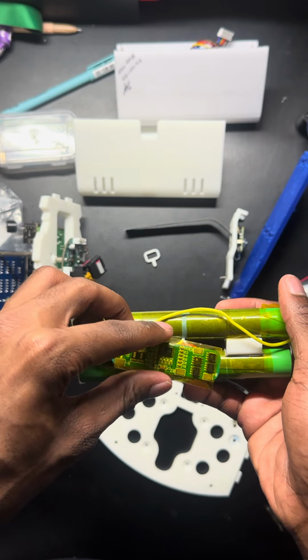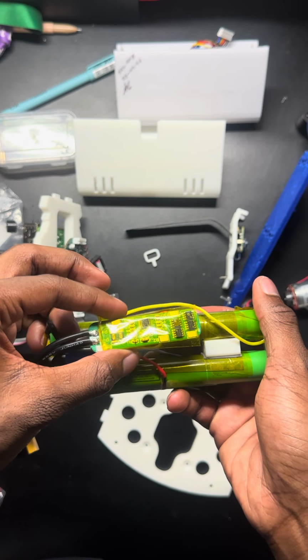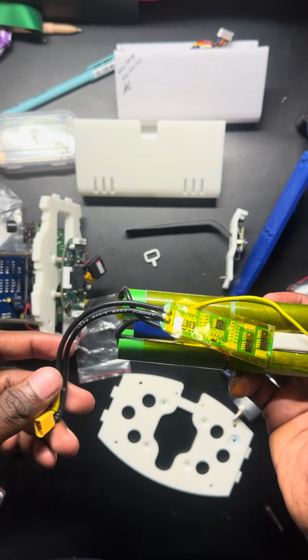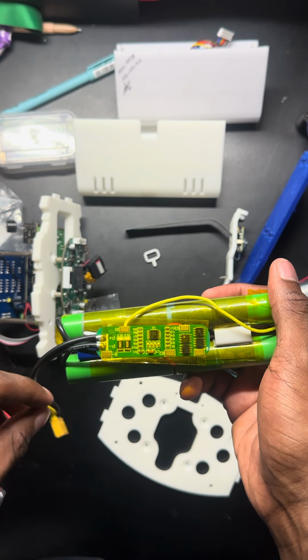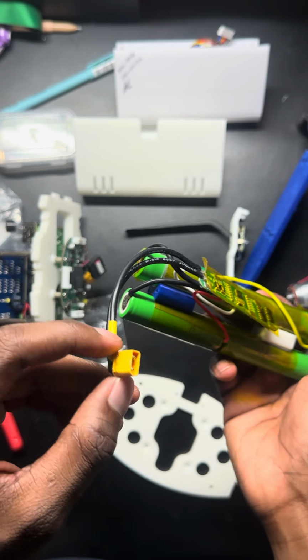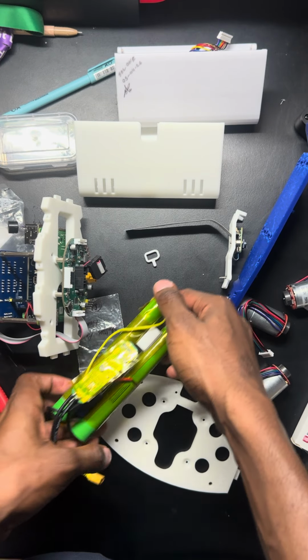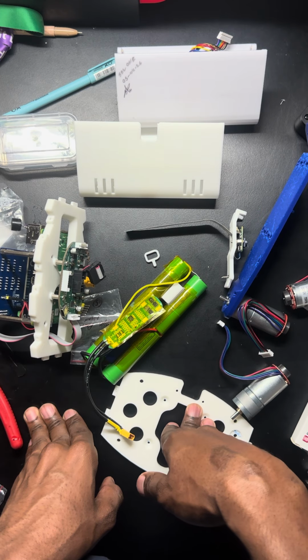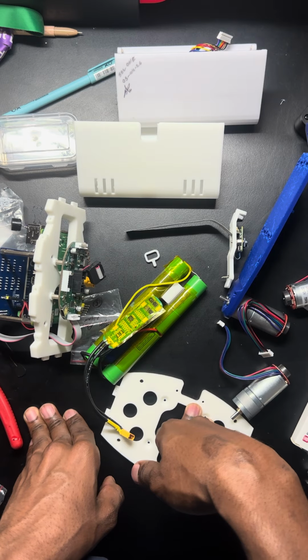And here we have the BMS. It's a dumb BMS for over voltage, over current, all these things. And XT30 again. So yeah, that's basically the overview of the robot. It was just a quick walk around.